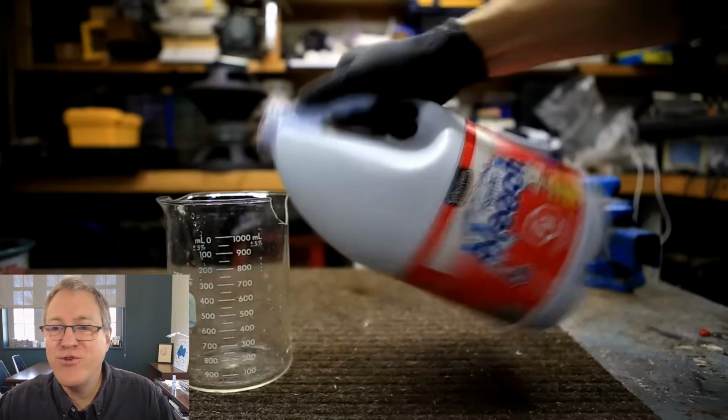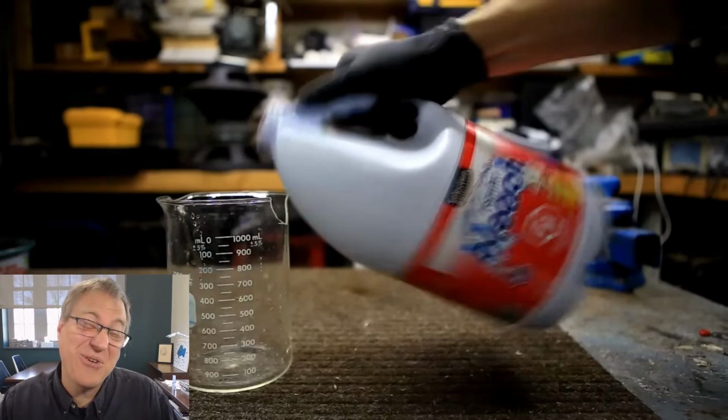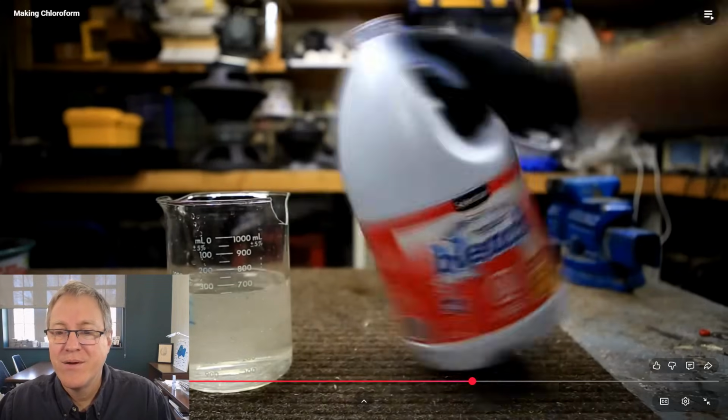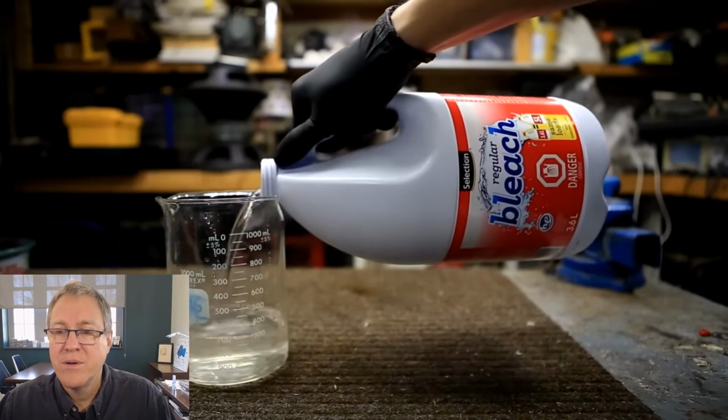I do like that he's using this broken beaker. You don't throw stuff away until it's broken beyond use. It's a pretty big chip in the top rim, but that's okay. You can still get away with using that. Due to the large amount of water, you're going to need to do this several times.